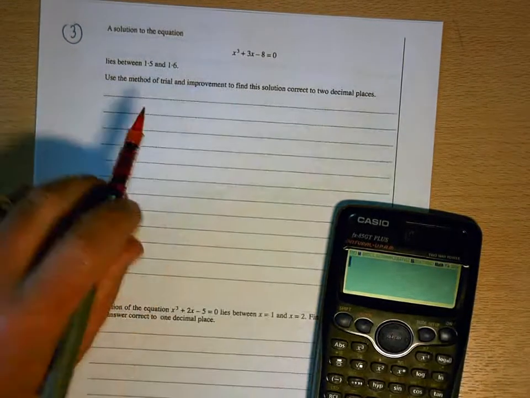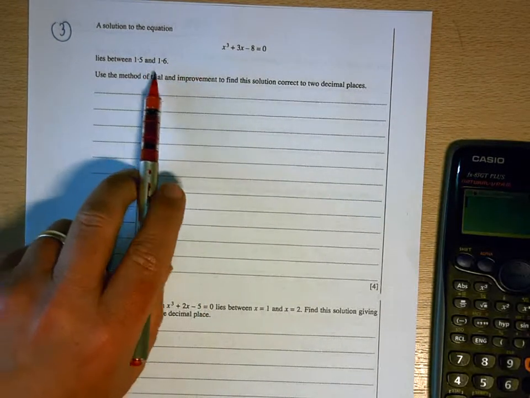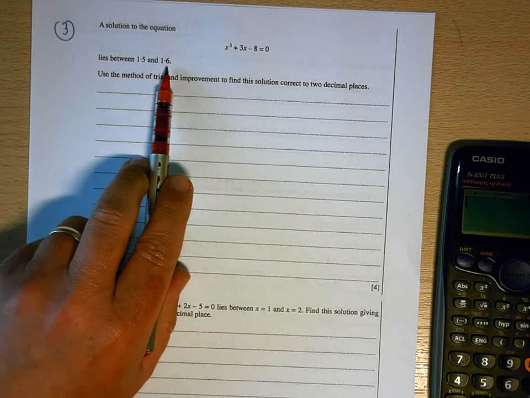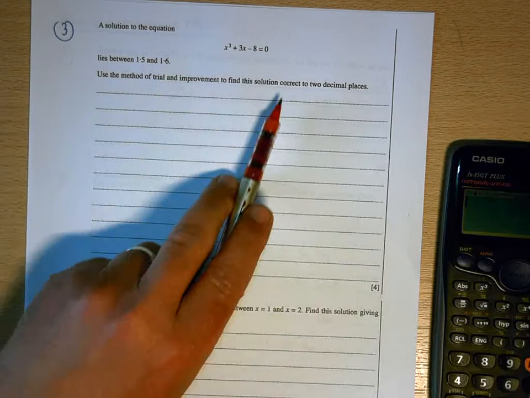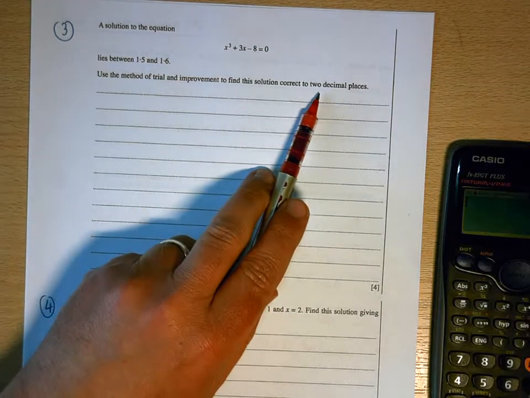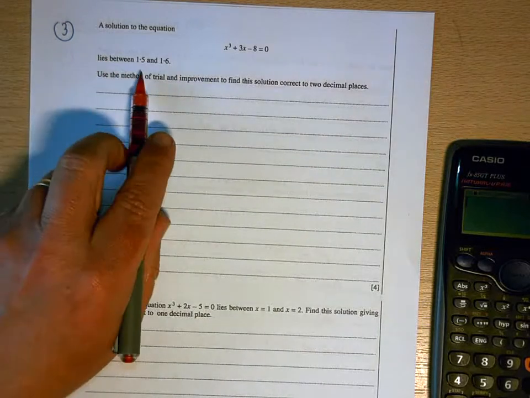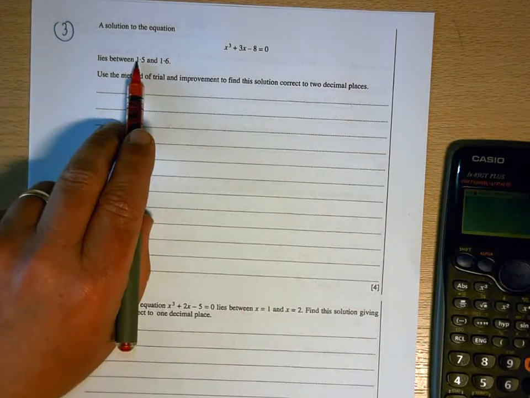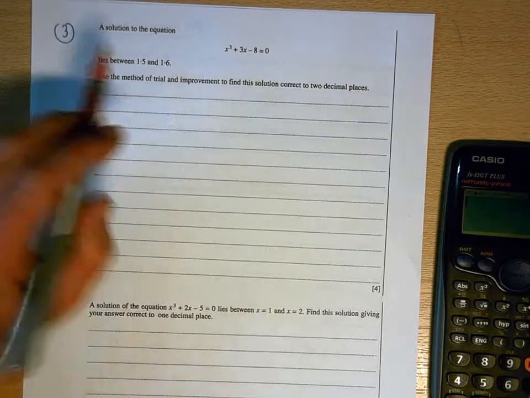Right, different question, same method, different equation. Now they're telling me that my answer lies between 1.5 and 1.6. So they're giving it to one decimal place, and we've got to go hunting for an answer to 2 decimal places. So first of all, we're going to go halfway between 1.5 and 1.6. Halfway between £1.50 and £1.60 will be £1.55.